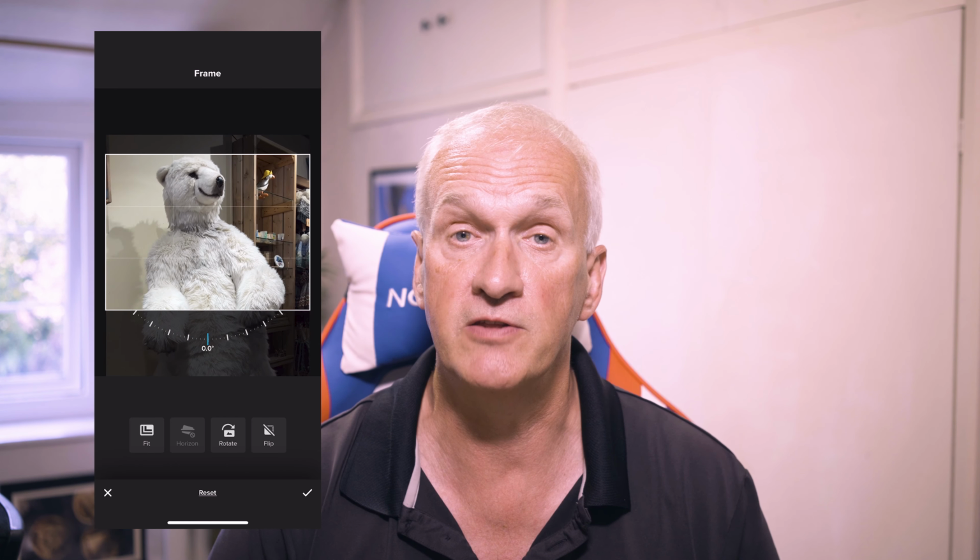Now the other thing you might want to do is completely change the framing. You can see this bit of the polar bear in the wrong place. So again, by clicking on frame, I can now just slide up and down to get exactly the framing that I like.